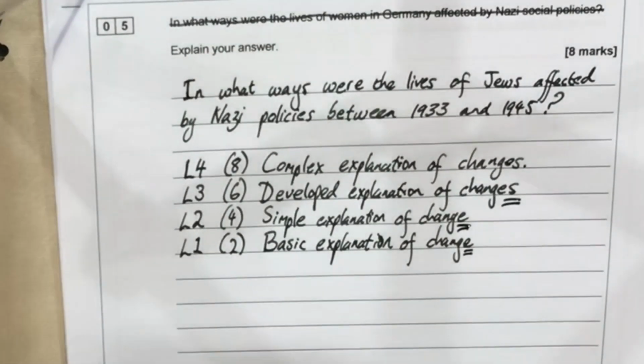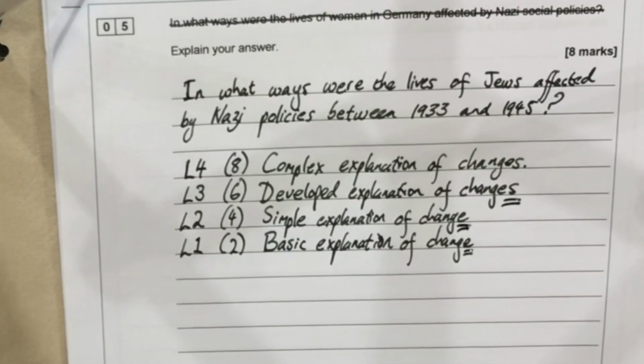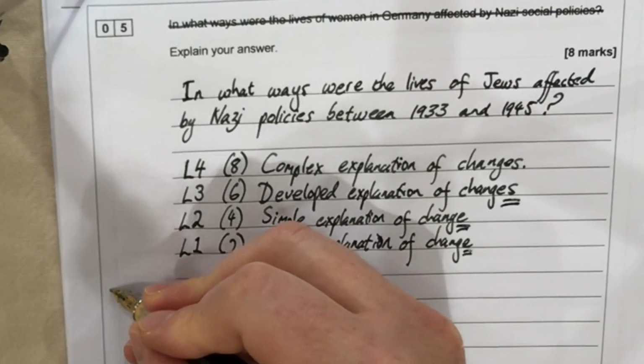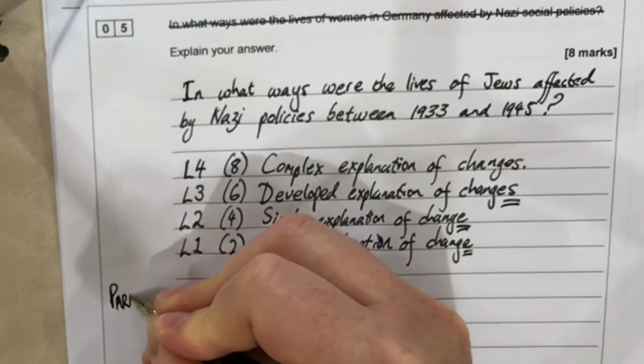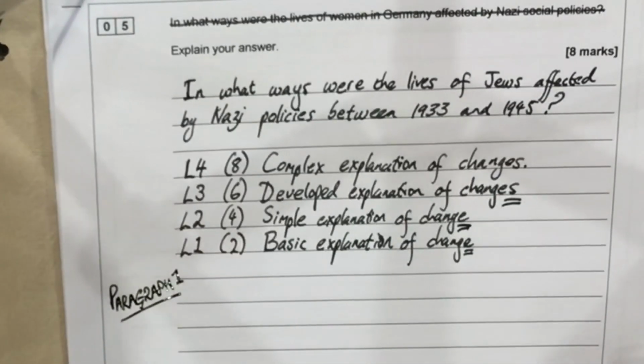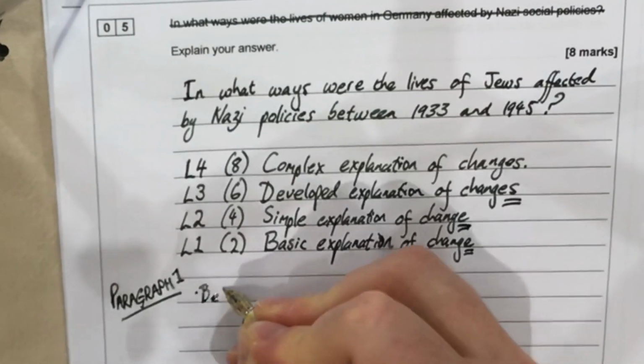So, what do we need for this then? What does this tell us? Well, simply, if we're going to write a level 2 answer, we're unlikely to do any more than show some good knowledge about one way in which the Jews were affected. I think it's important to remember that we want to set this out in clear paragraphs. So starting with paragraph 1 with a clear point about how the Jews were affected first of all by Nazi persecution.